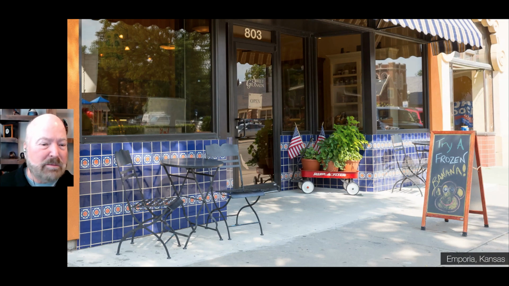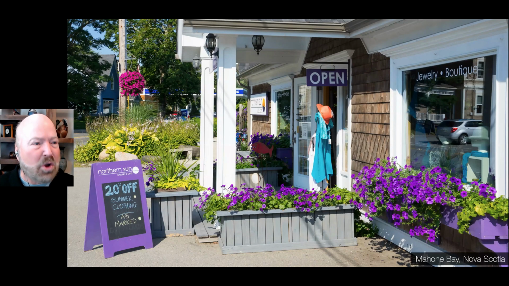Here's another one in Mahone Bay. And I love the fact that, look at all the purple flowers and notice the color of the sign. And 20% off summer clothing, as marked, I think is excellent. So that is just an excellent use of sandwich boards, and they should be allowed for these types of uses.